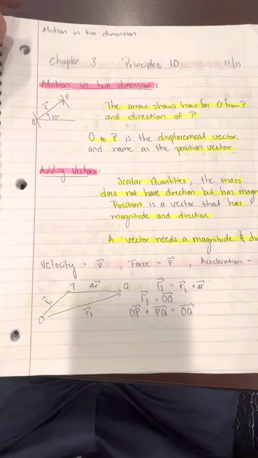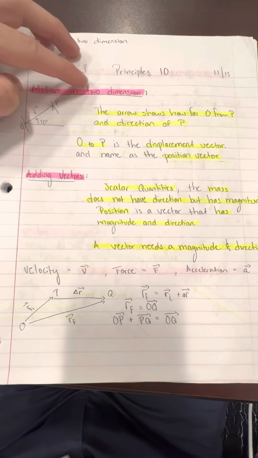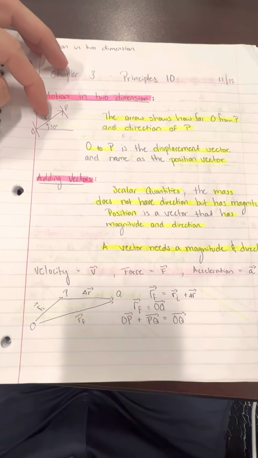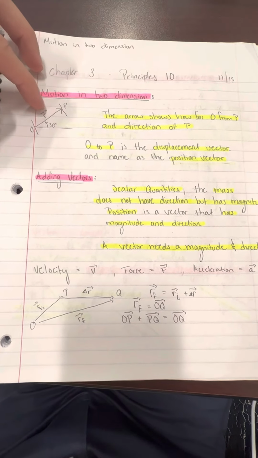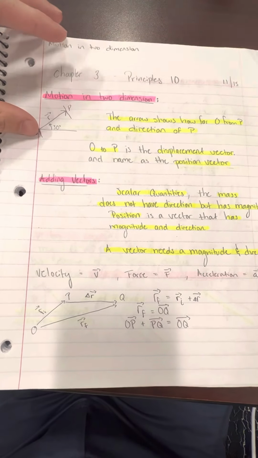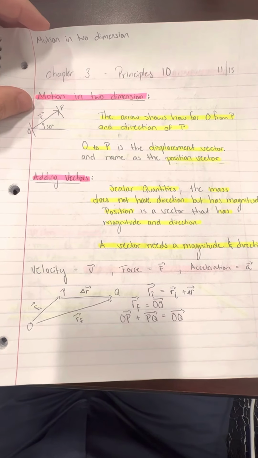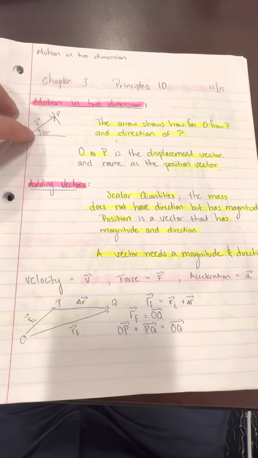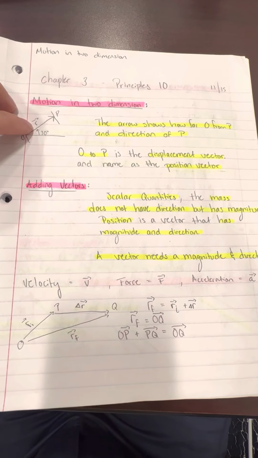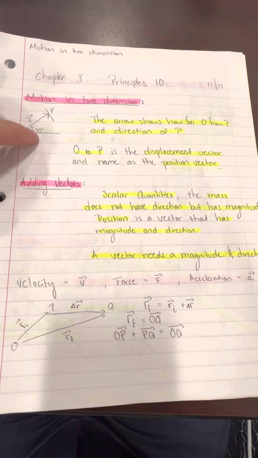Here we have chapter 3, principles 10, and motion in 2 dimensions. The vector arrow shows how far O is from P in magnitude and the direction of P. And then O to P is the displacement vector, also named the position vector. So here we go, this is the vector, the direction or magnitude, O to P.